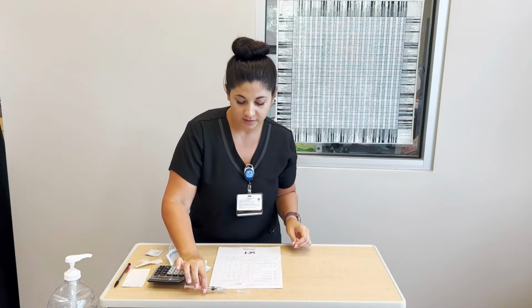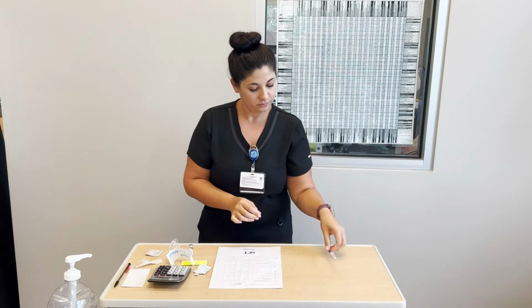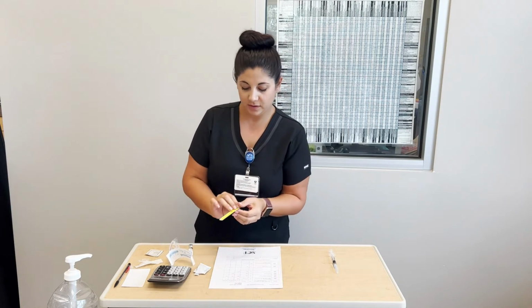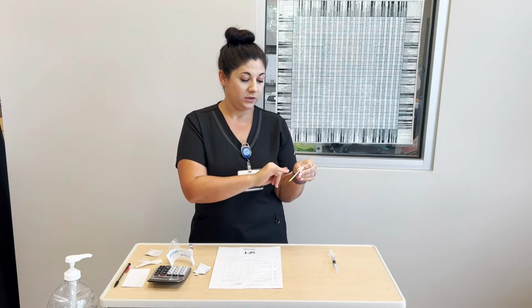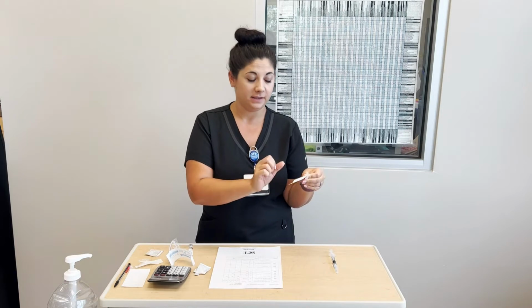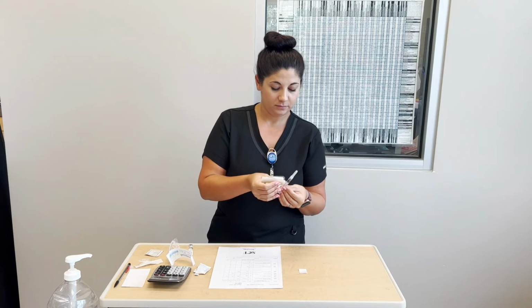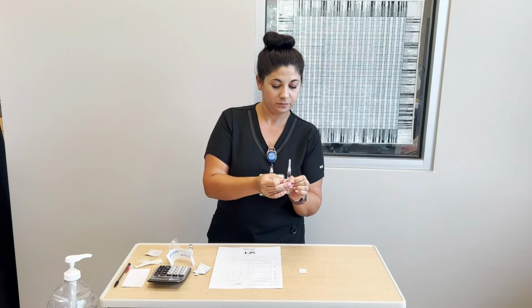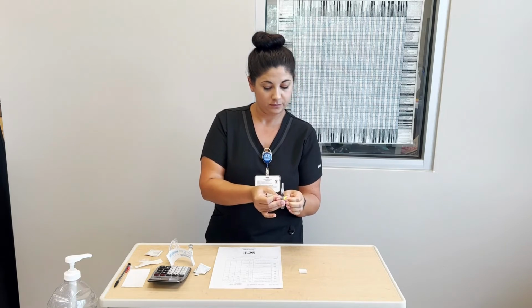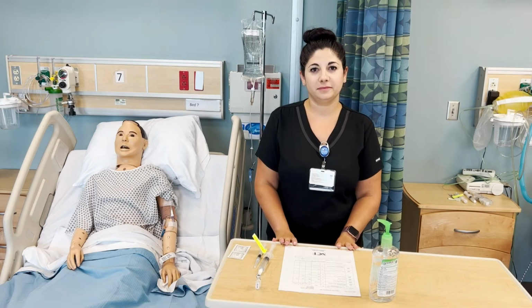Carefully using a one-handed scoop, I will recap my needle. And then label it with the patient's initials, the drug name, the dose in milligrams, and the date and time. Making sure to keep the numbers visible on here. And I'm ready to go to my patient's room.